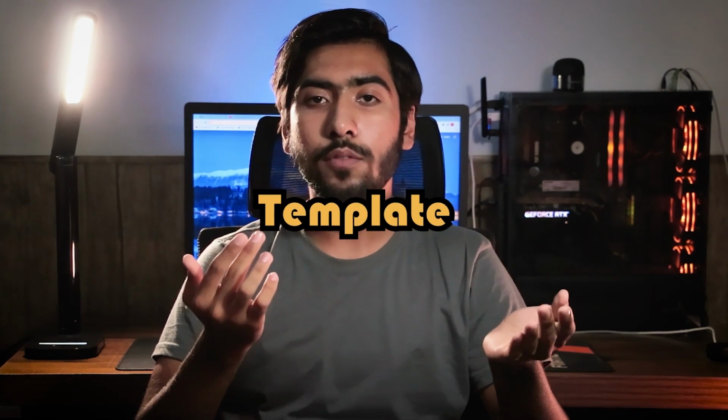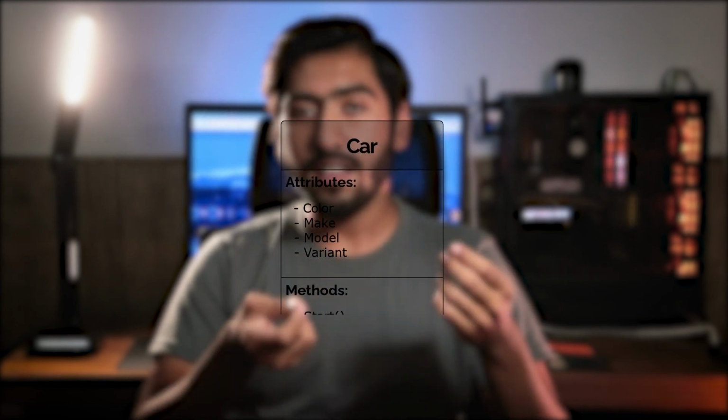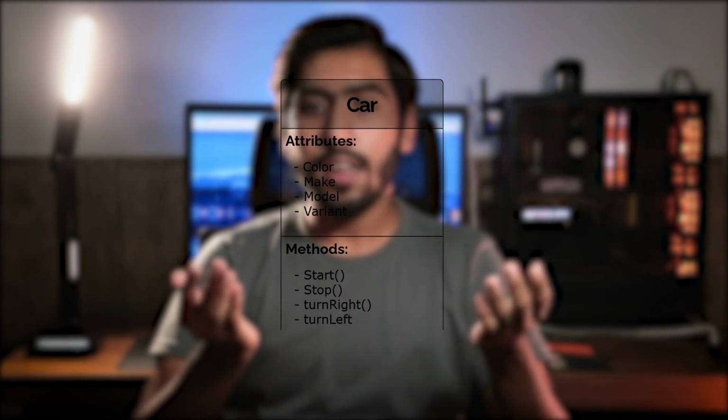Now, what is a class? A class is a blueprint or a template from which objects are created. So it defines the structure and behavior of an object. For example, consider a class called car. It can have properties like color, make, model, variant, and it can perform actions like start, stop, turn right, turn left, and so on.